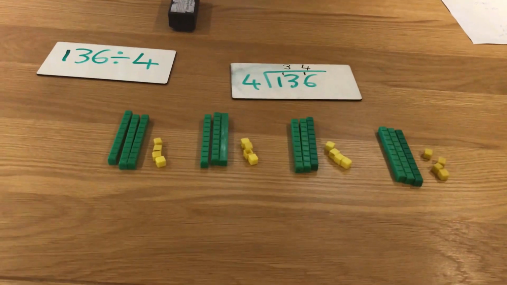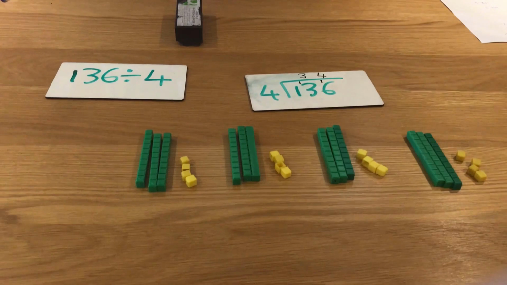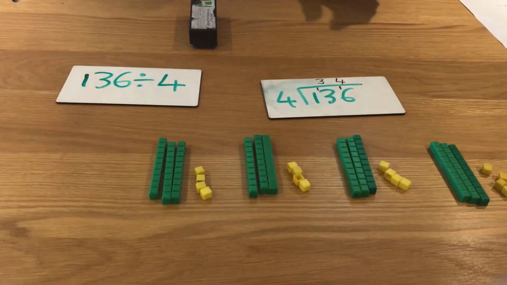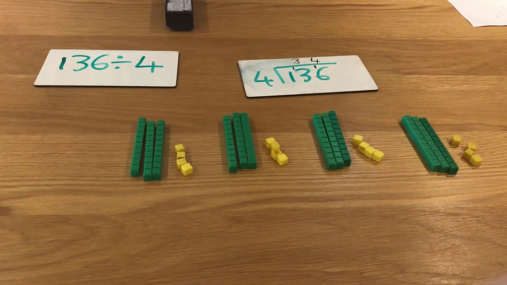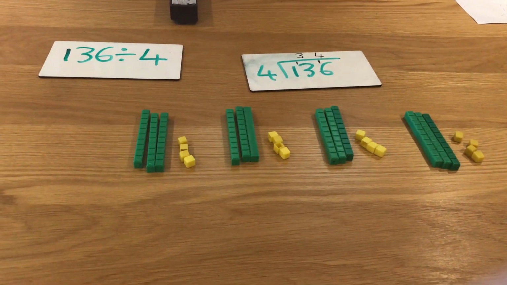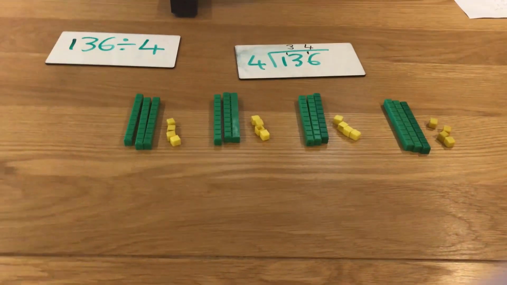What we're going to do now is I'm going to put another 2 or 3 calculations on the board, on the table should I say. What I'd like you to do is look at them. I'd like you to either draw them out, or if you've got apparatus with you, even better, make them. If you haven't got apparatus, draw them out and follow through the whole principle of division by sharing.